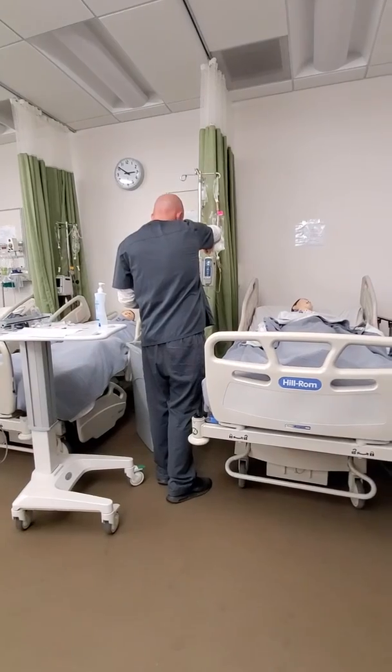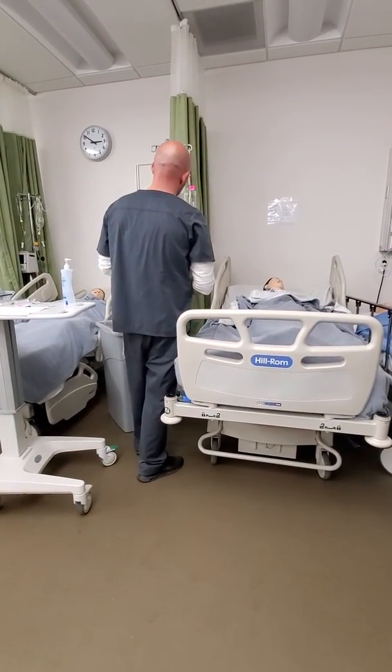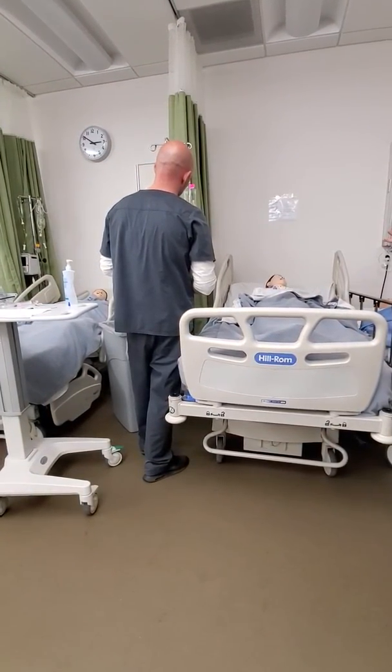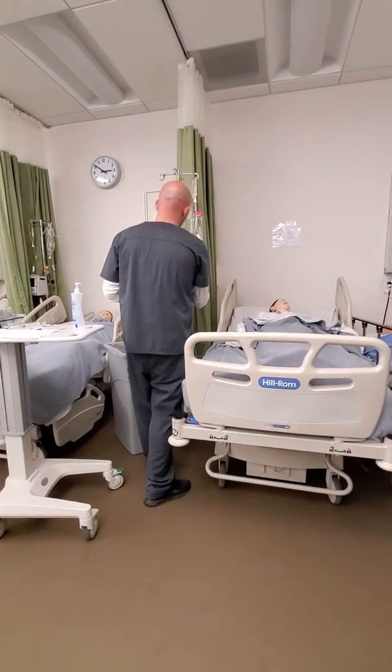So when it's in, the reason we can have you open up all the clamps and it won't run is because when the pump is off, it's clamped in the pump. So I have to open up this clamp.